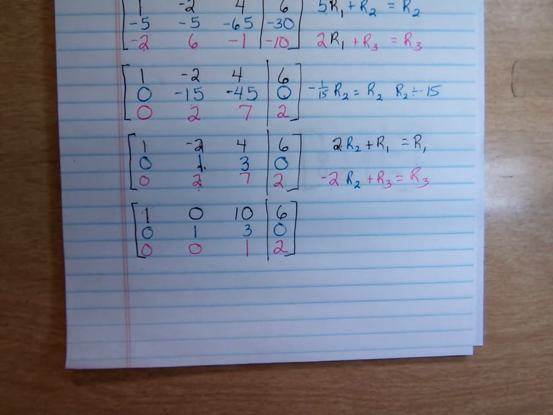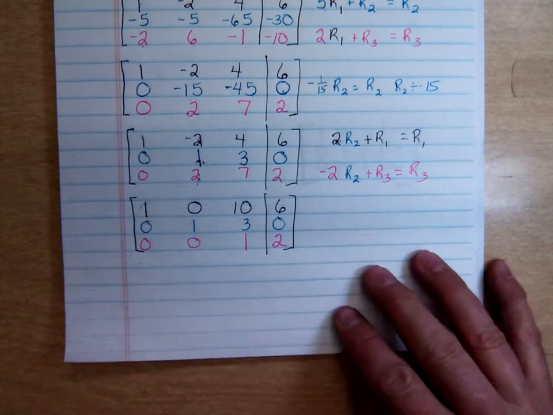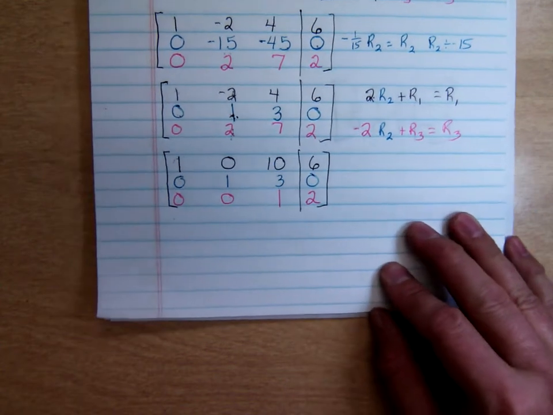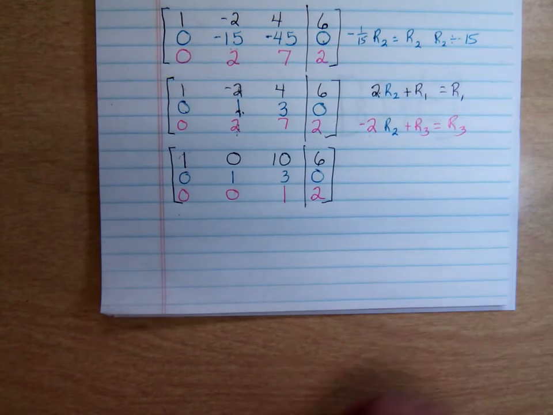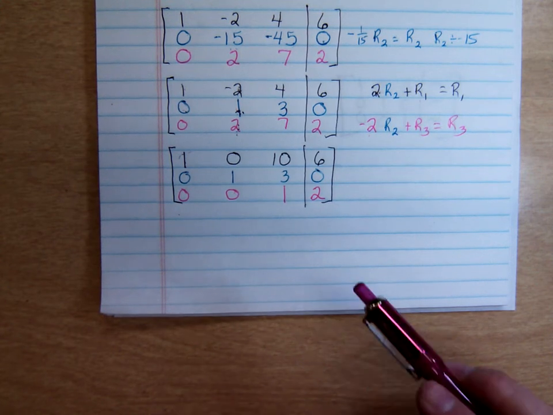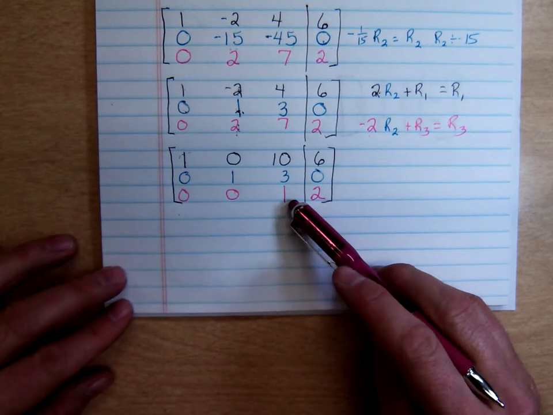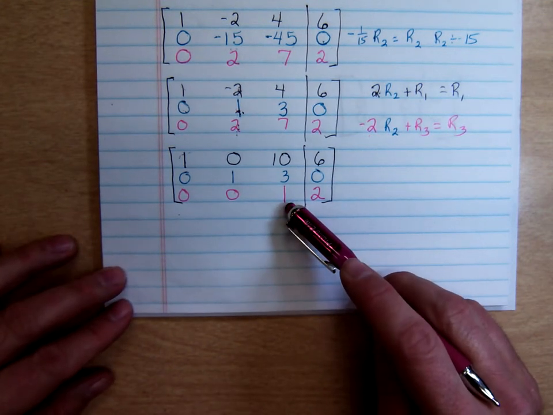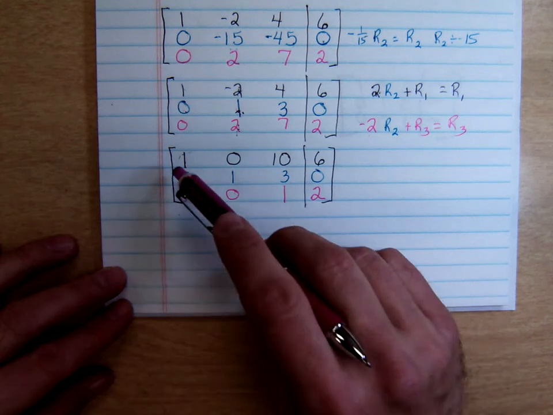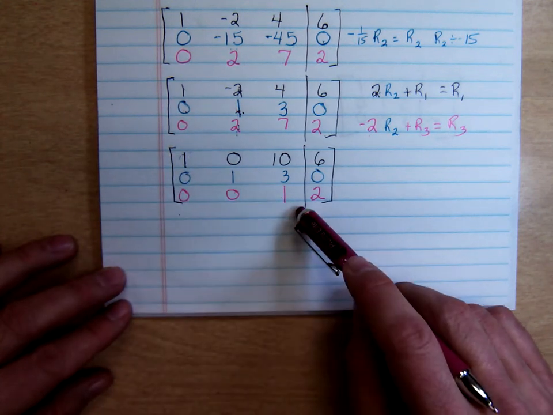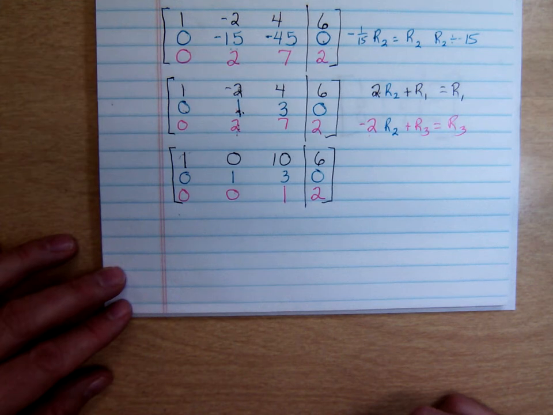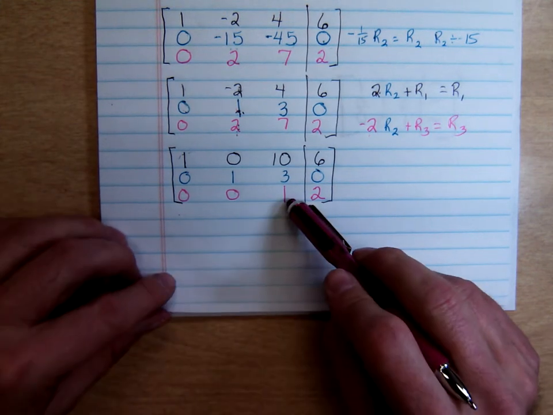And it's time to move on to the third column, which, oh wow, we got kind of lucky. Am I going to have to do any dividing to get the 1 here? Well, no, there's already a 1 there. So we already have a 1 where we need it. Remember, we want 1s down the diagonals, 0s everywhere else. So we already have a 1.